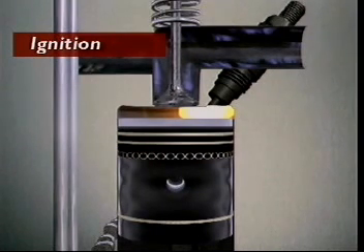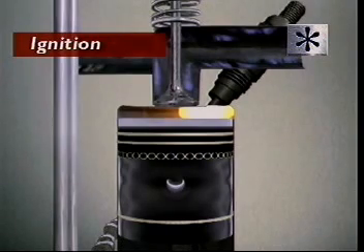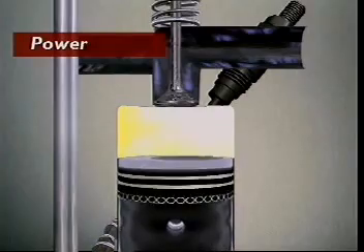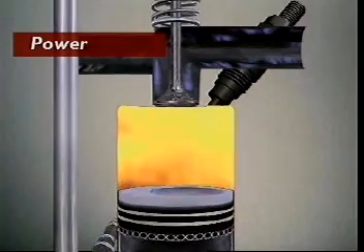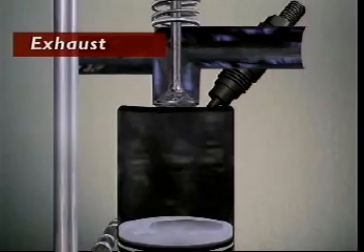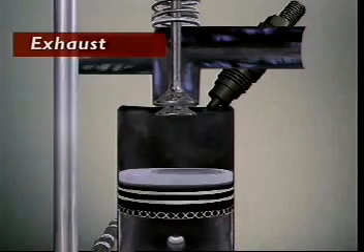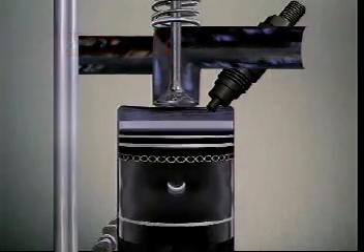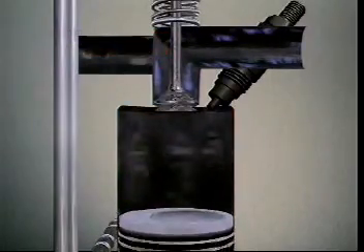That's why diesels are called compression ignition engines. Power, where energy released from combustion generates the force to turn the crankshaft. And exhaust, removing leftover gases. This brings the system back to where it began, ready for another cycle.